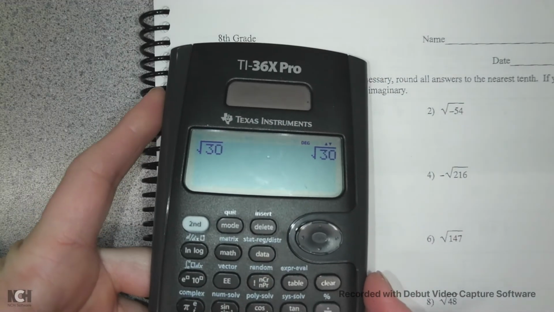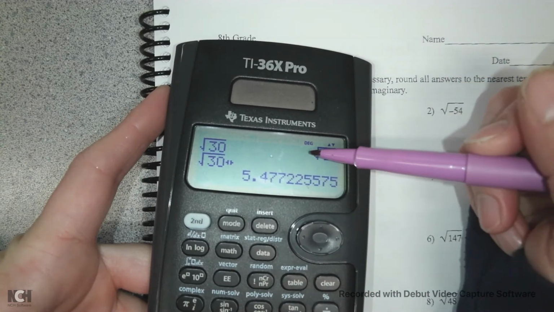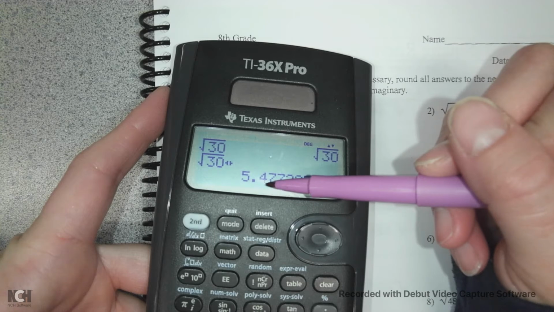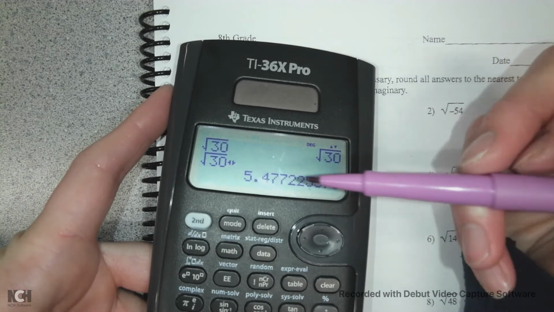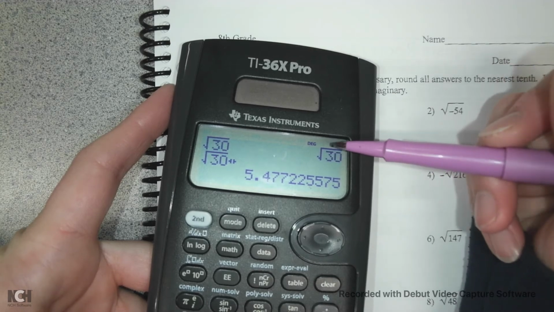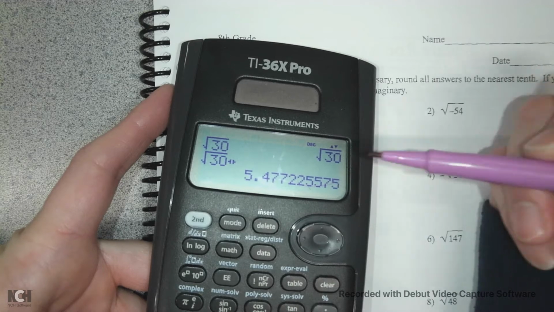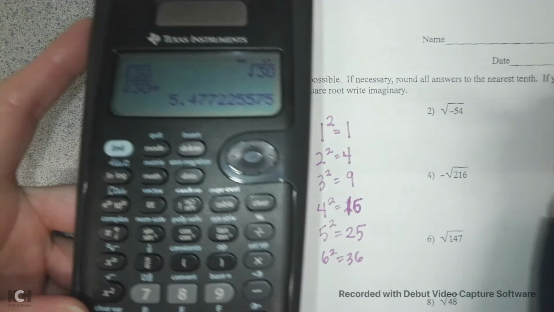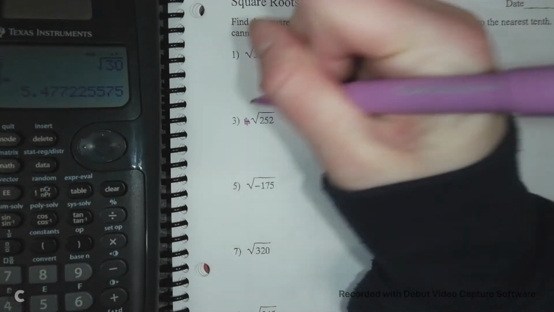Okay, so the square root of 30. Now, we could press the fraction to decimal button and say that technically the square root of 30 is 5.4 or 5.5. So that means 5.5 times 5.5 will get us really close to 30. Unfortunately, it won't get us exactly 30 because there's these numbers in our decimal as well. So let's talk about the next one. Let's ignore this negative for a second.